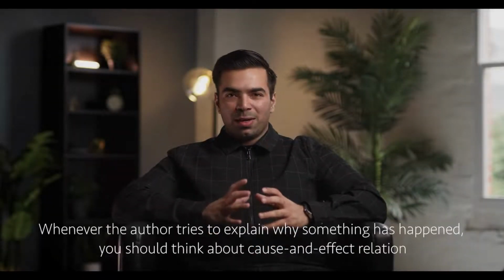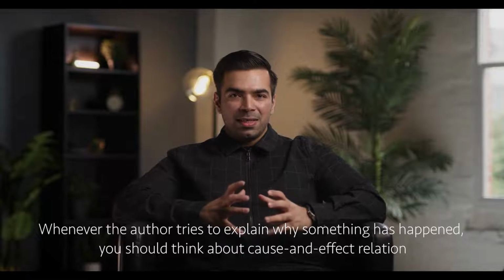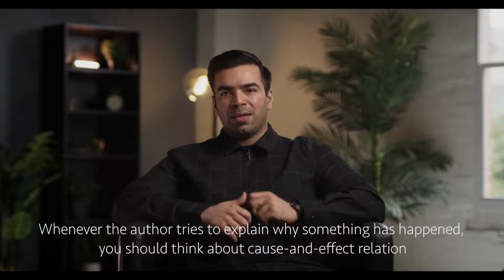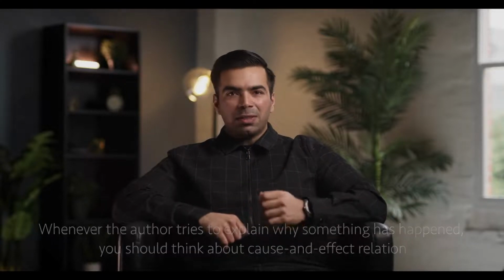Cause and effect. Whenever the author tries to explain why something has happened, you should think about cause and effect relation. A cause and effect argument states that one thing is causing the other. Typically, premises of an argument will assert correlation between two things, let's say A and B, and the conclusion will claim that one thing is causing the other.